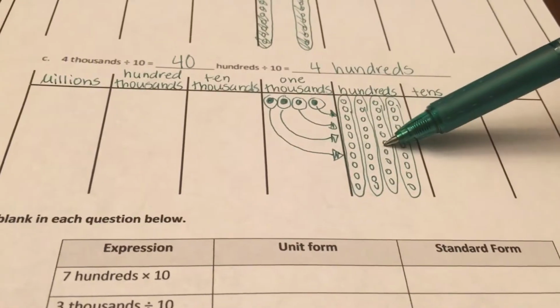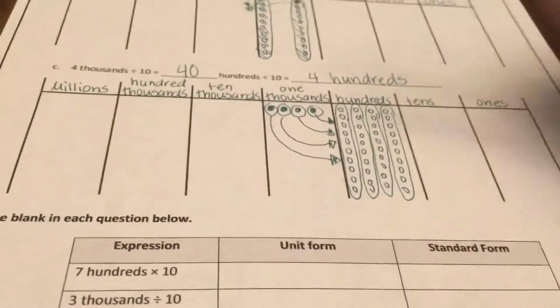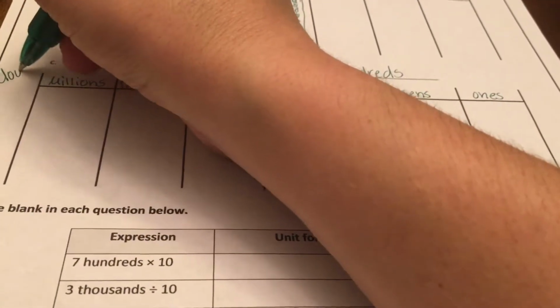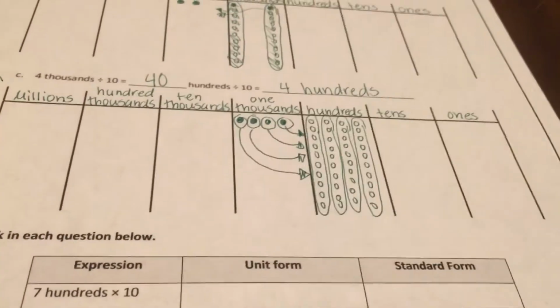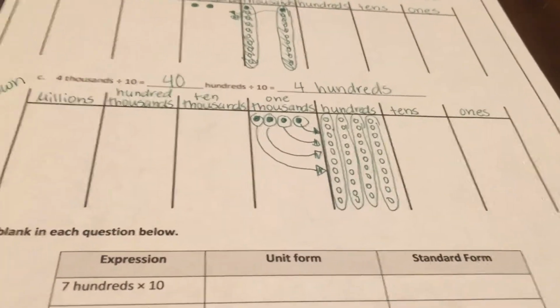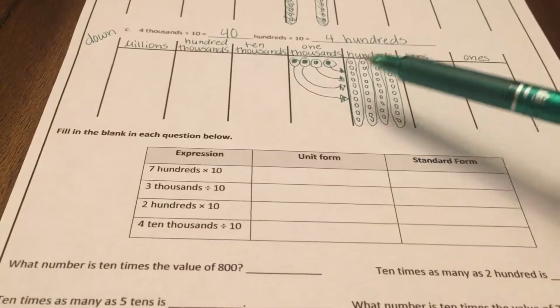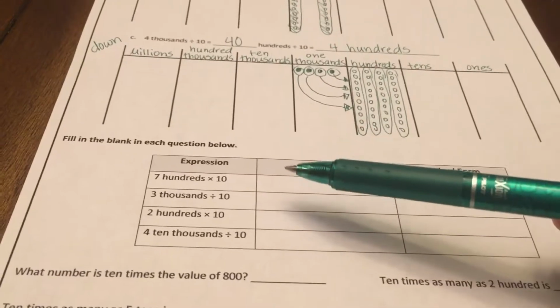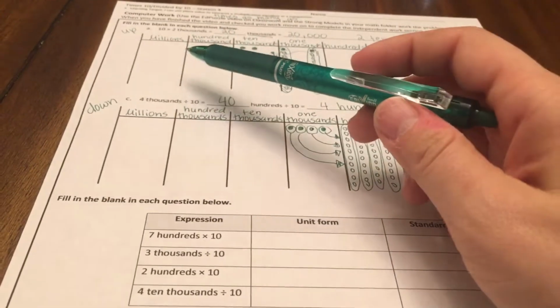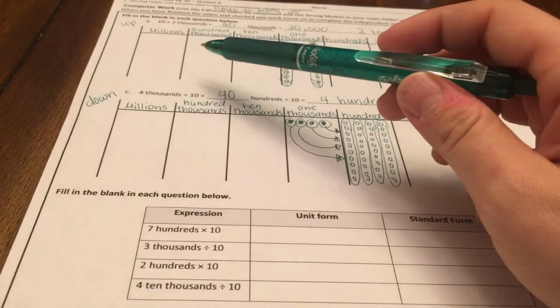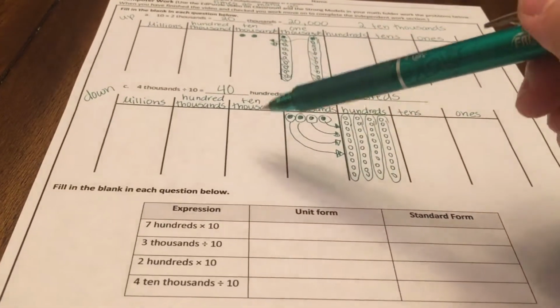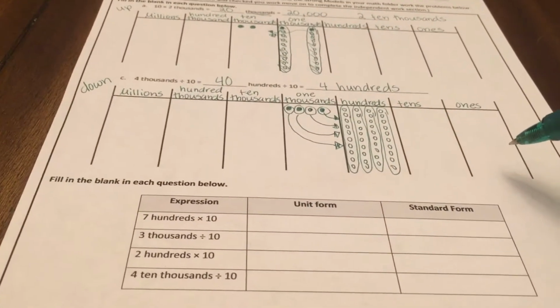We moved down by 1 place value. So I'm going to put down by 1 place value. This is going to help because we're going to get to problems where we won't have our picture anymore, but we're going to have to use what we know. Multiplication, we're going to go up in our place value. Division, we're going to go down in our place value.